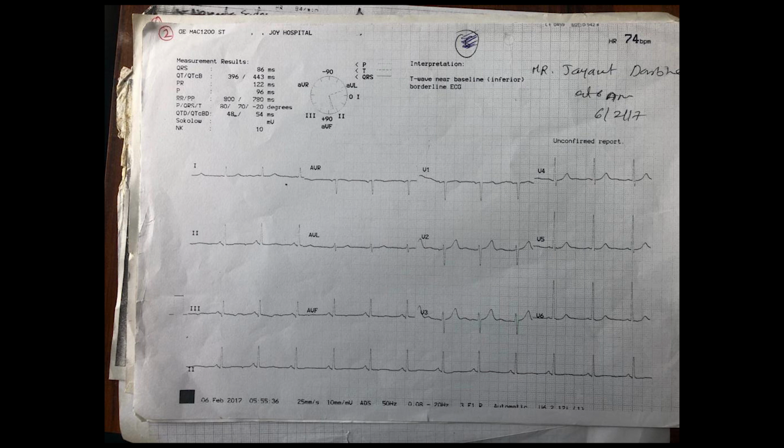Which lead is perpendicular to lead AVL? Lead 2. Lead 2 is at plus 60, so the axis is around 60. If somebody asks you, you say around 60 and you are not wrong. But you want to be very correct, not just looking at the ECG. You see AVL. AVL is slightly more negative than positive.